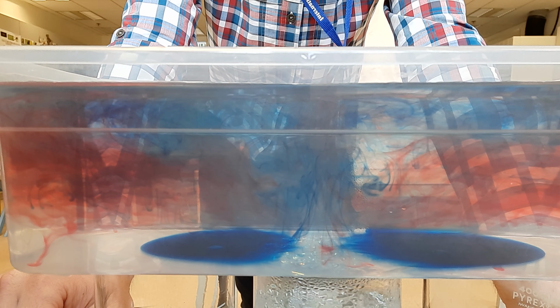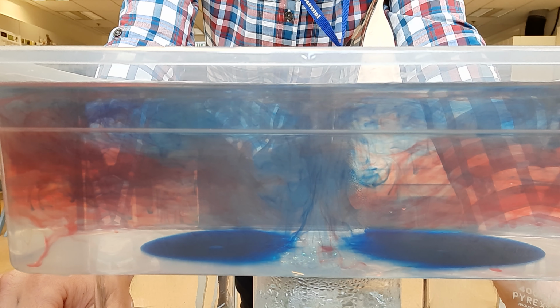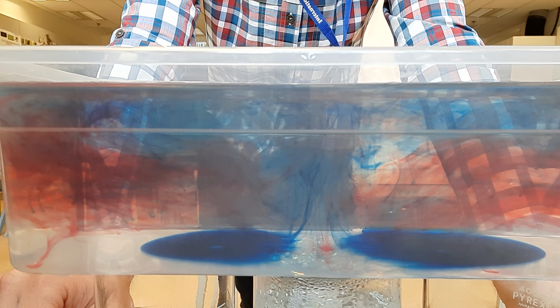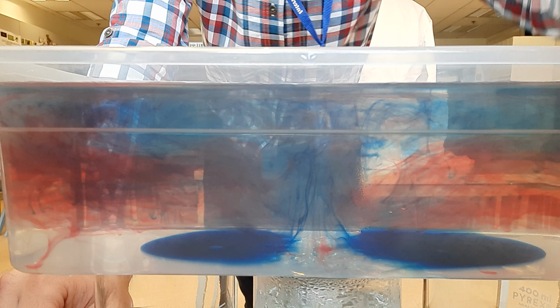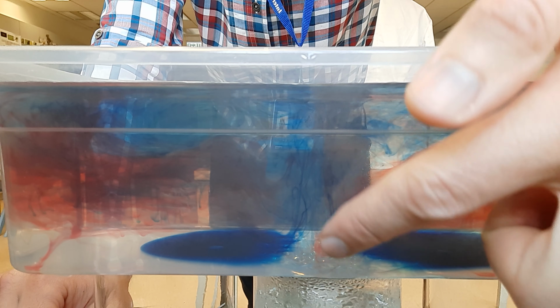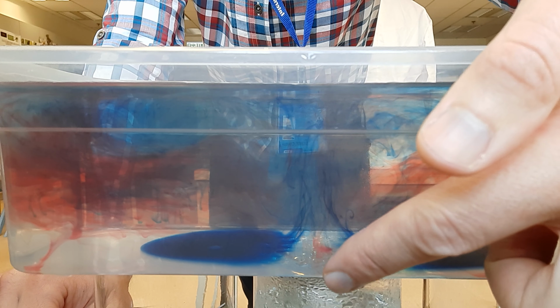The core is super hot, so the parts of the mantle that are closest to the core heat up, just like the fluid closest to this beaker of hot water.